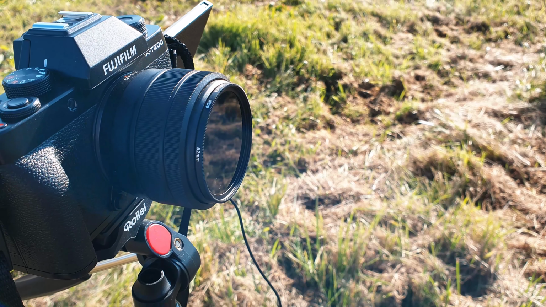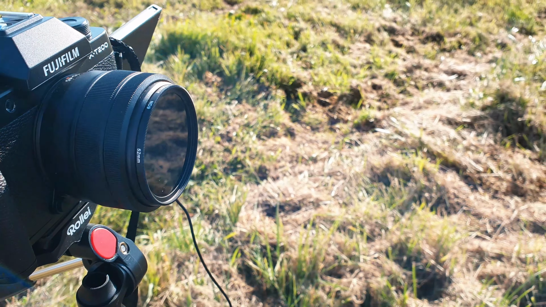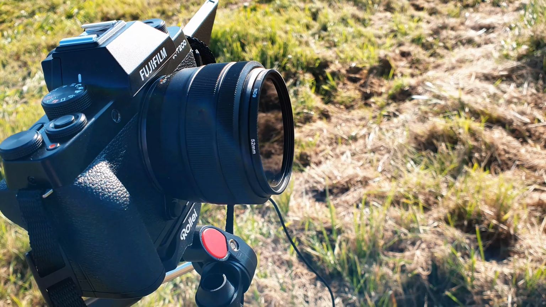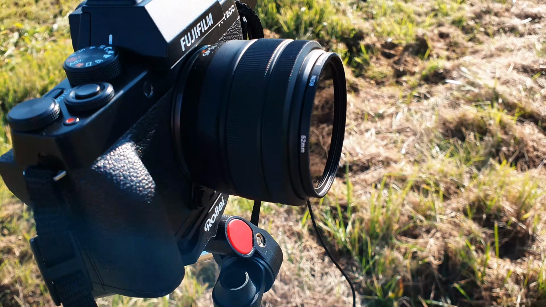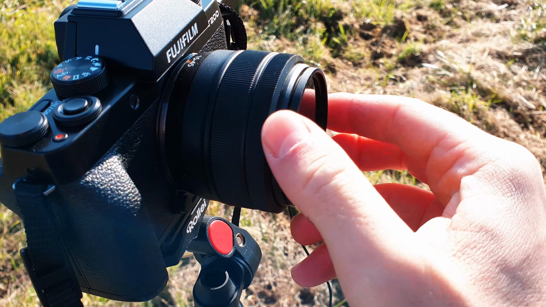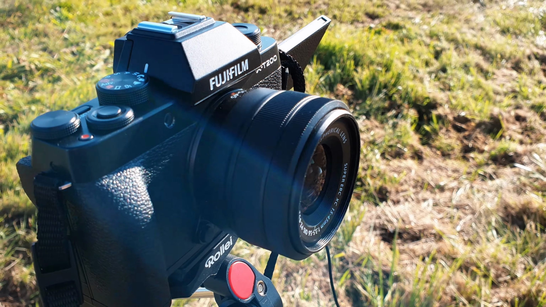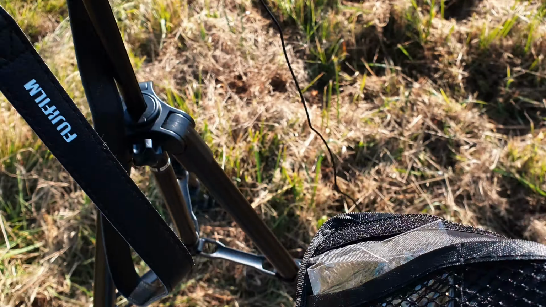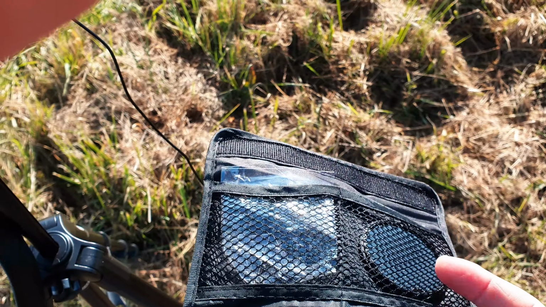How cool does the ND filter look, though? So this comes off. That's the lens. Okay, so let's see which one it is.